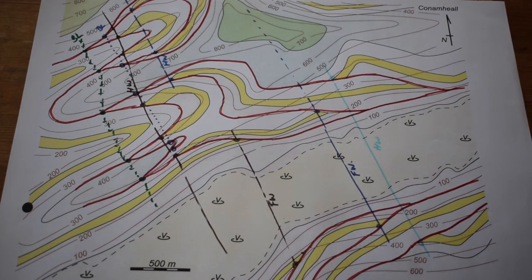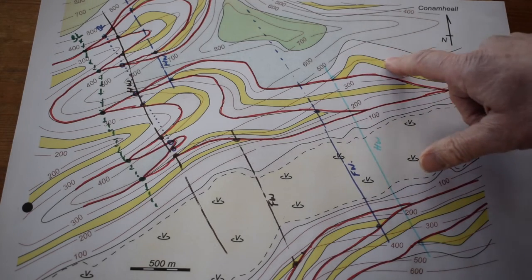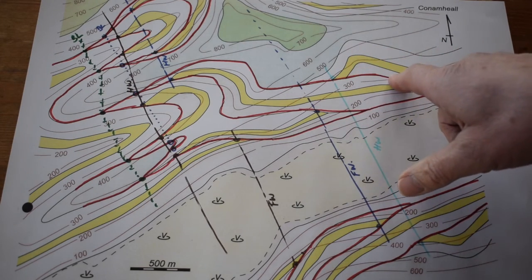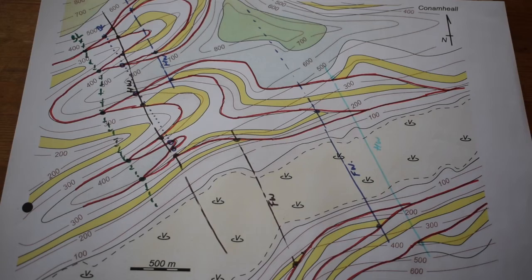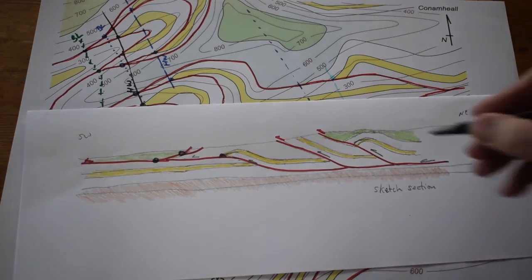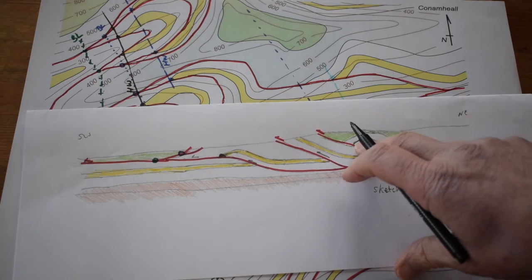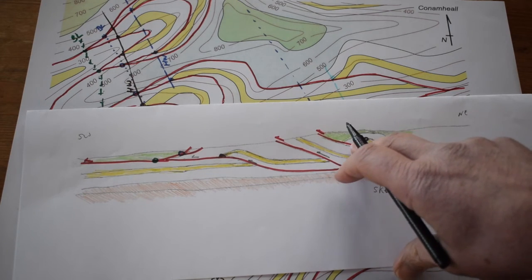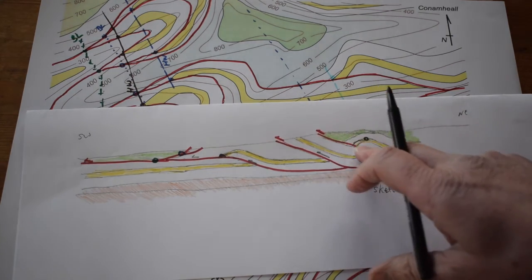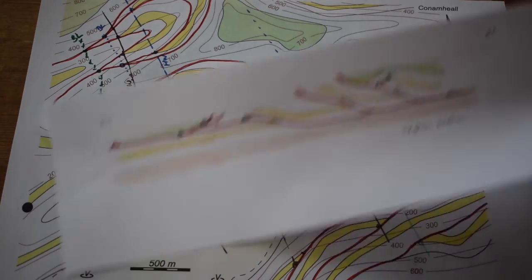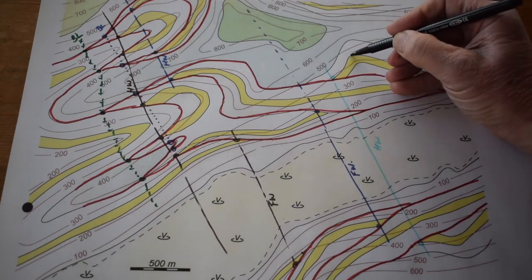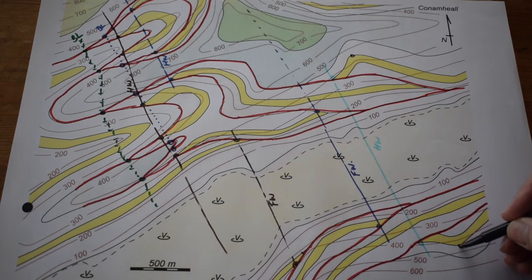Finally, let's put on the fold structure that we can see in the hanging wall to this thrust here. Again, from our cross section, it's this feature here. It's the hinge line, or the crest actually, of this upright antiform in the hanging wall to this thrust. And it's here and here.